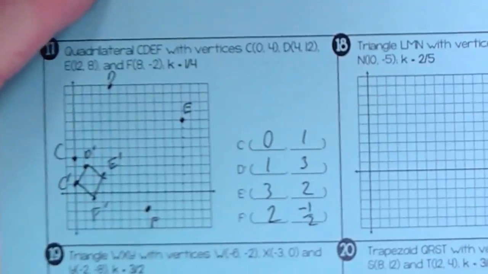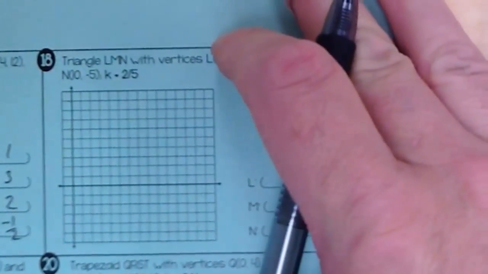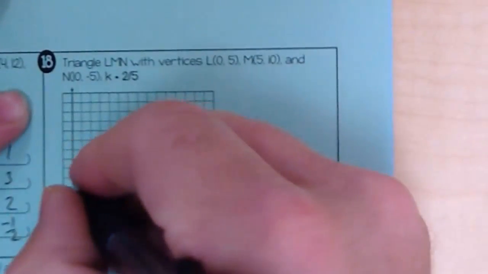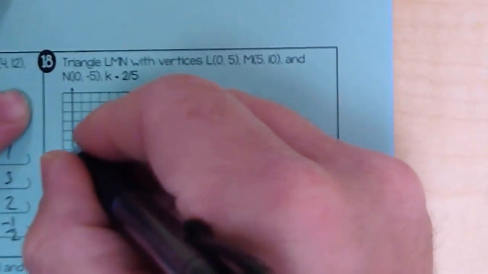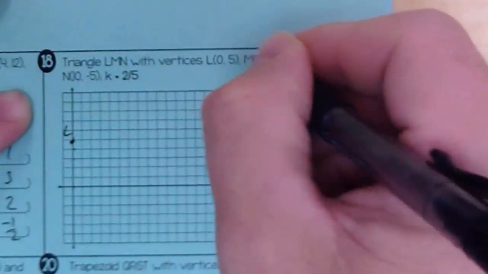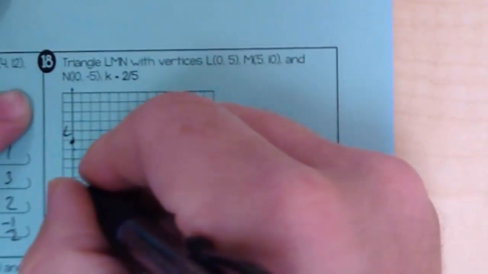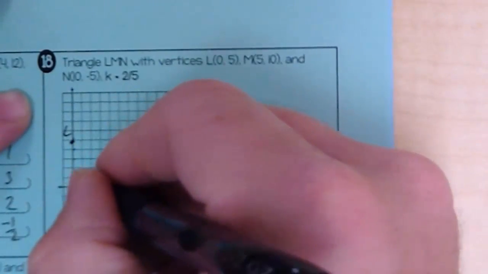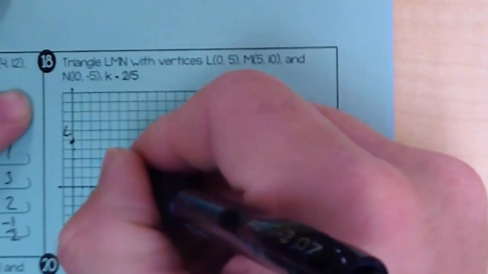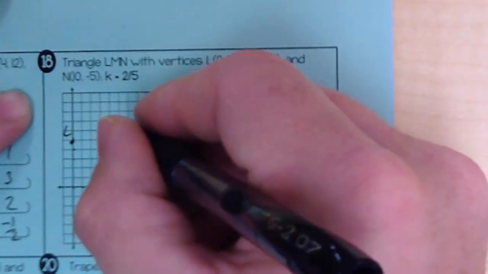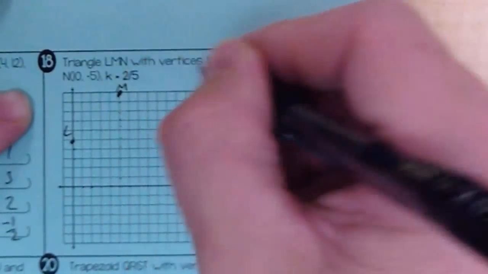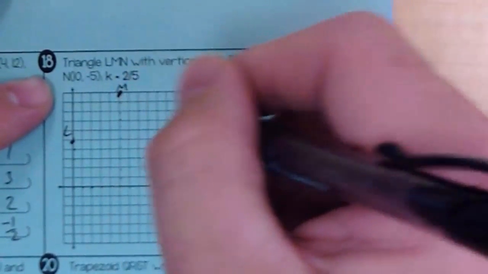Question 18. We have a triangle LMN with vertices 0, 5, then 5, 10. Oh, my bad, excuse me. 1, 2, 3, 4, 5. 1, 2, 3, 10. My new N is at 10, negative 5.